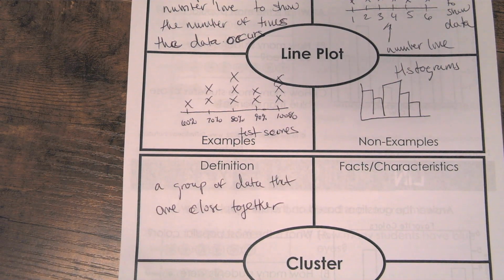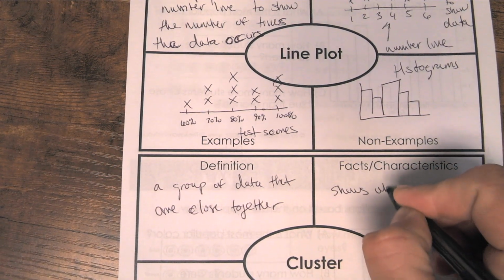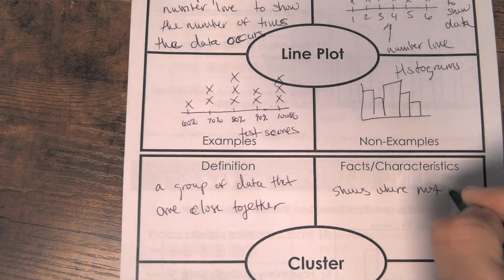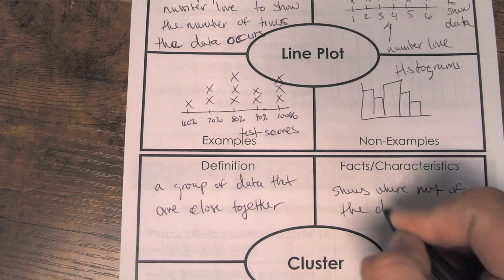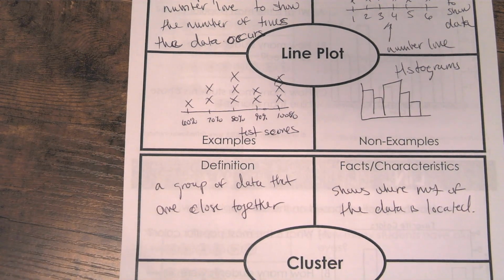The reason they ask for clusters is because it shows where most of the data is located. Sometimes on a line plot there's going to be a lot of numbers that show up more frequently than others, and that's what represents a cluster.